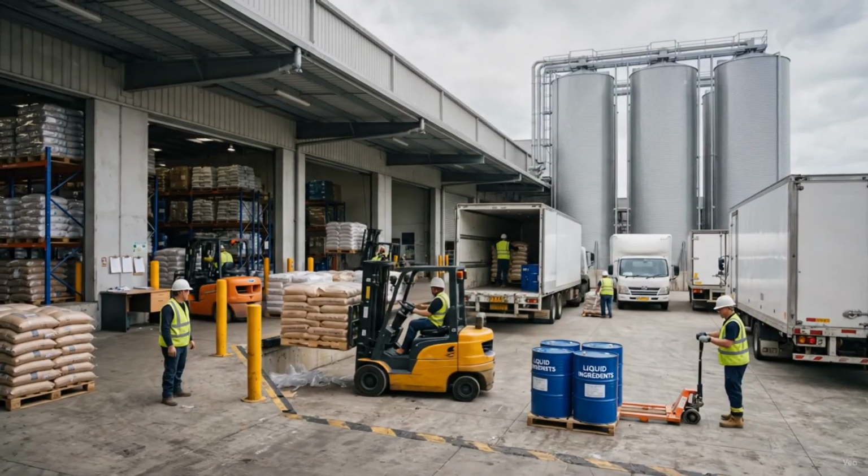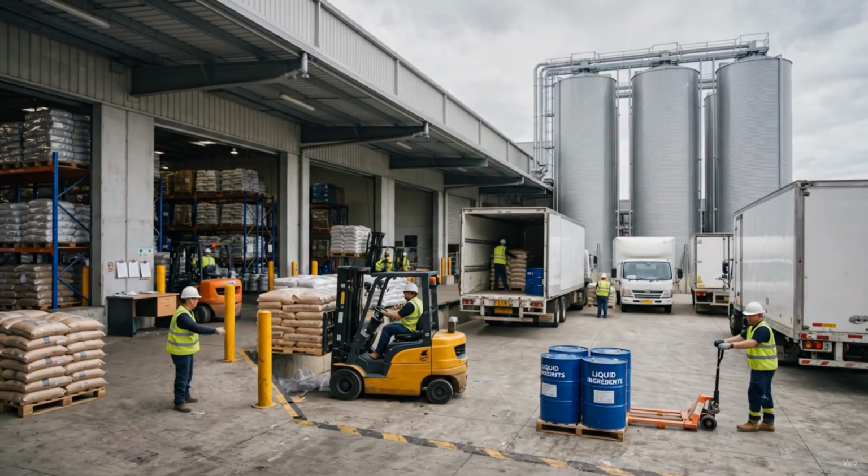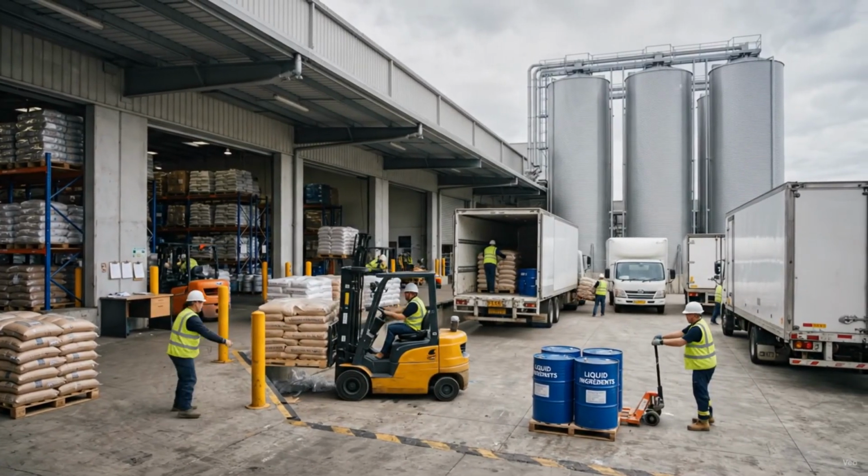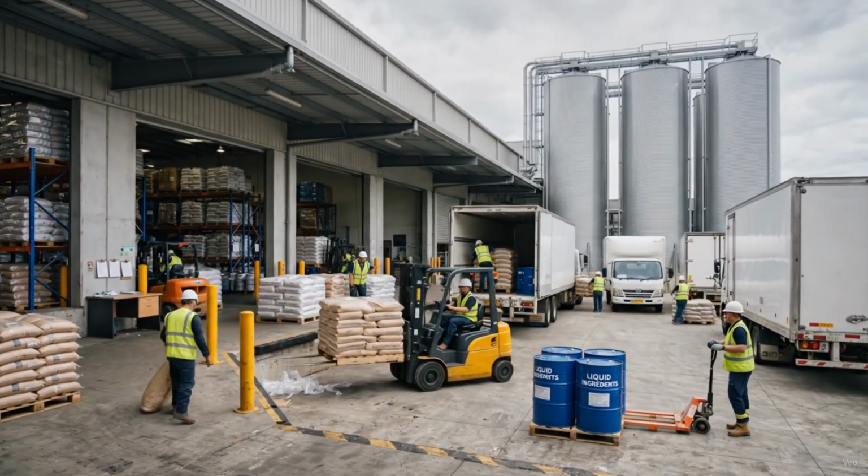Pallet coming in. Watch the drums. Clear the area, please. Forklift backing up.